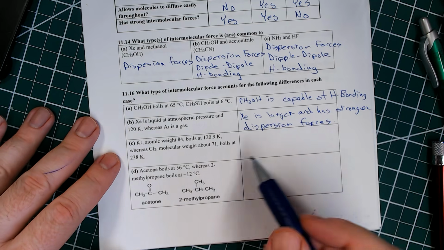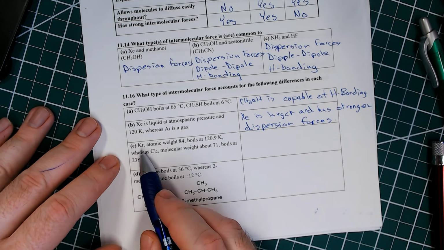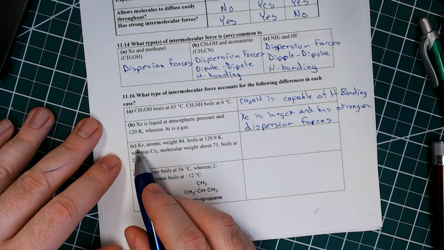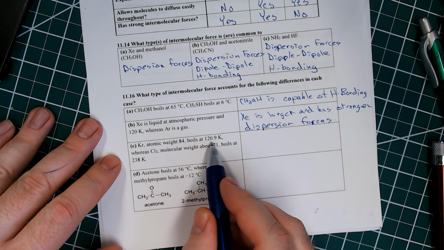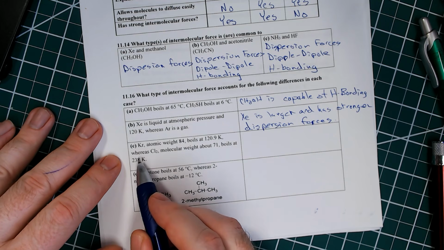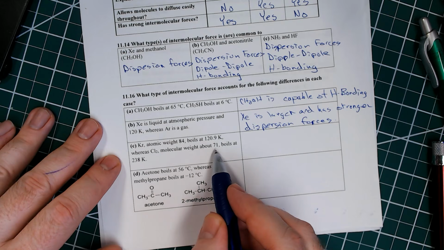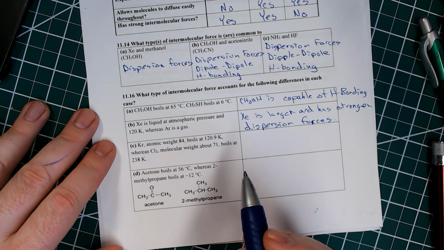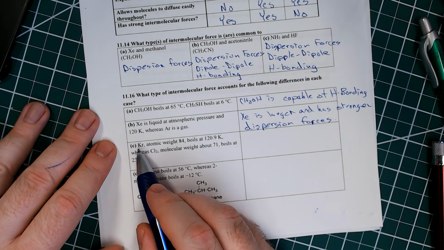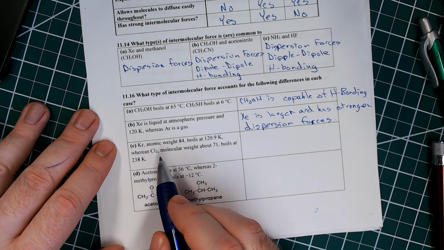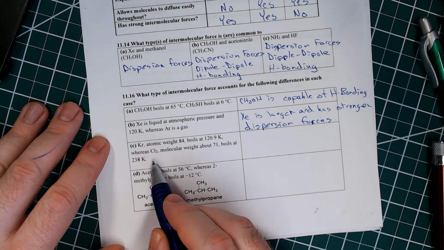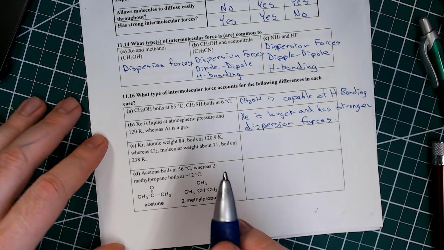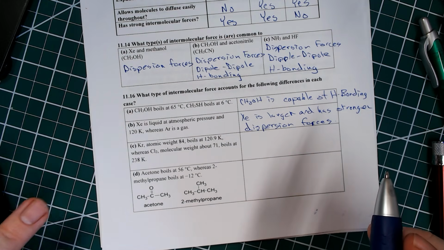All right, next we want to compare krypton and chlorine. Krypton, atomic weight 84, 120.9 Kelvin. Chlorine, atomic weight 71, 238 Kelvin. So even though chlorine is smaller than krypton, chlorine has a higher boiling point, so it must have stronger intermolecular forces.